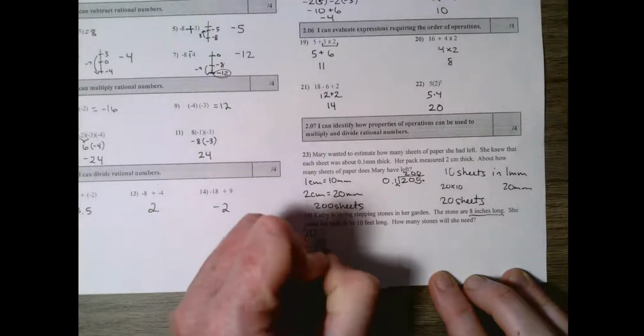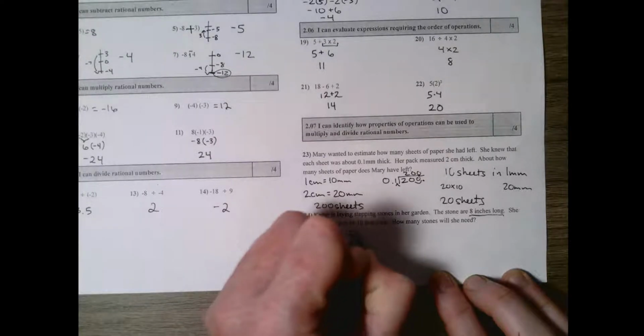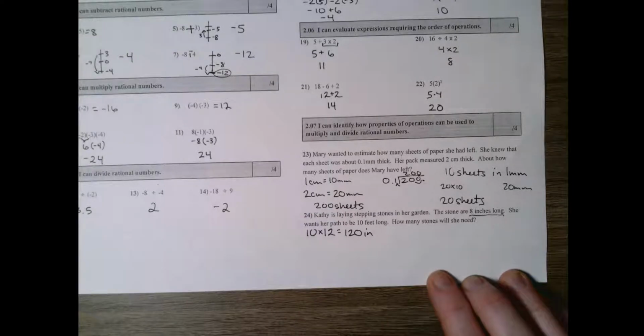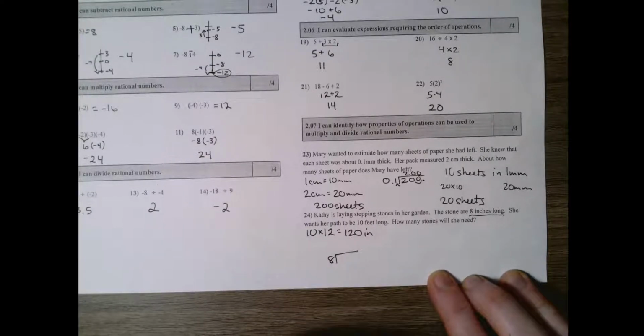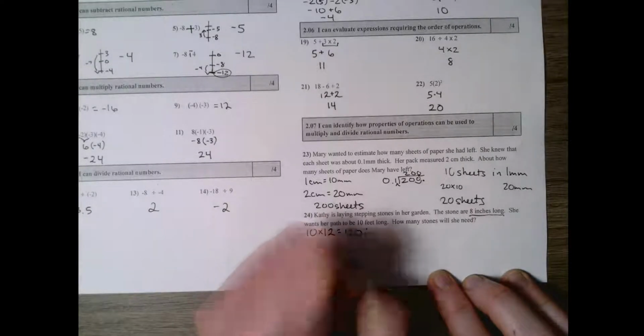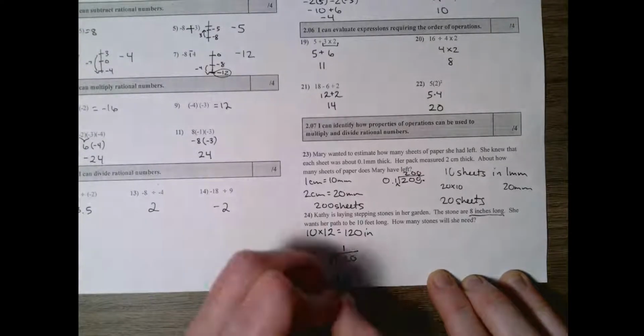So 1 foot has 12 inches. So that means there's 120 inches in 10 feet. So I need to know how many 8-inch partitions there are in 120. That's division. 8 into 120.